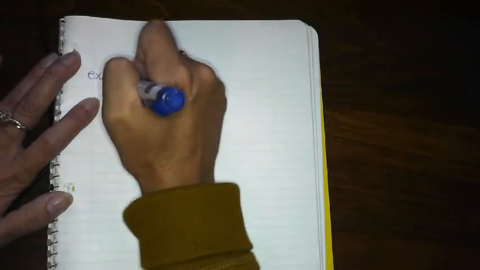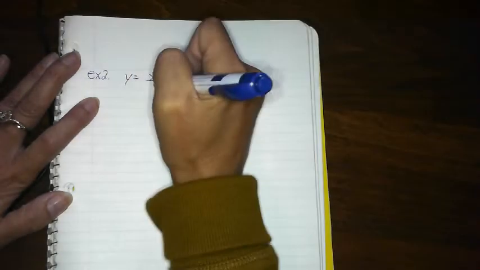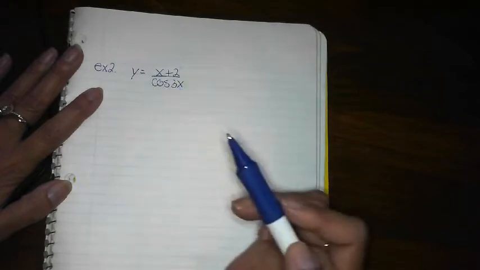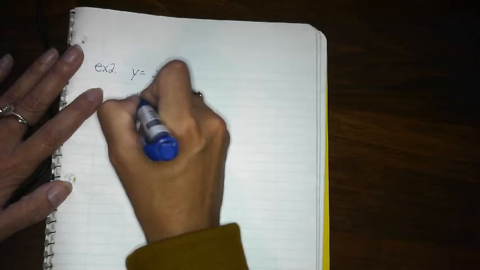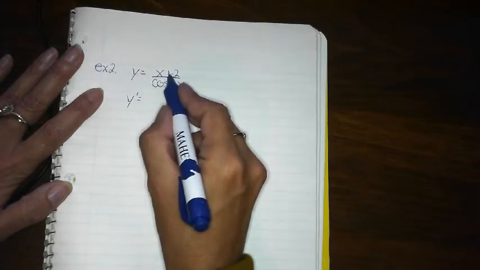Number 2. Let's throw some trig at you. Y equals x plus 2 over cosine 3x. So again, x function divided by x function, think quotient rule. So our derivative up here, derivative of x is 1, plus 2 turns into 0, so it's just a 1.